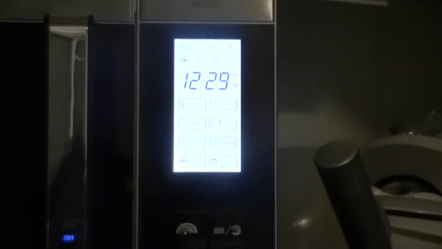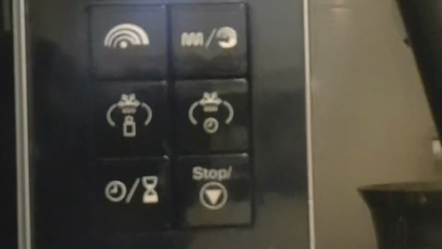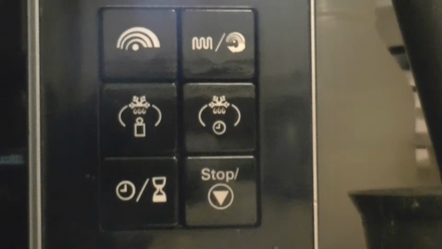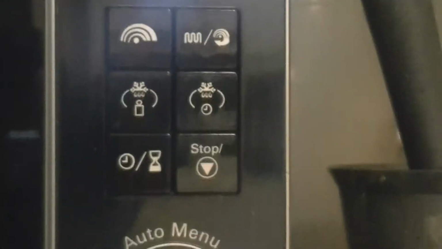And then to clear the screen, I think you'd have to press stop. Yeah, so that's cleared it, that's gone back to the time. If we have a look at the buttons, they're not entirely clear on what function they perform. The Hitachi have made use of icons. There's no labels except for stop, auto menu, so they've considered HCI principles, but at the same time they haven't really made it any easier for the user as to what functions the buttons perform and what actions they perform.